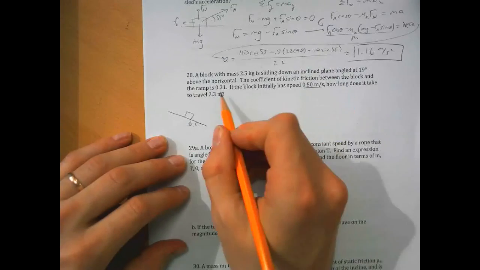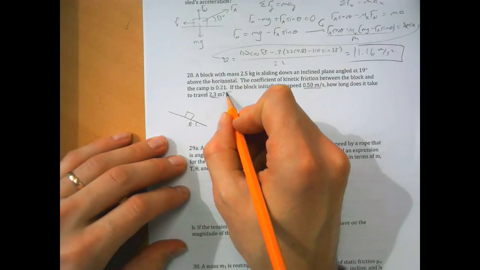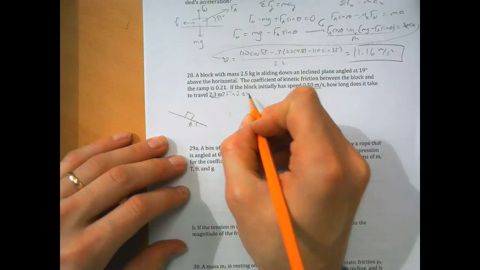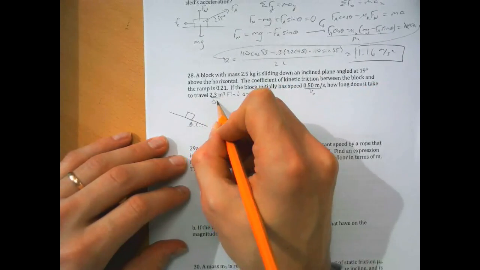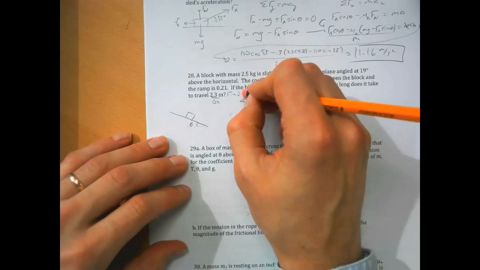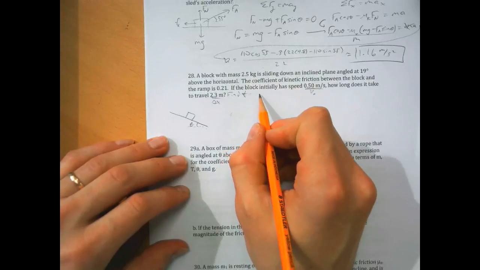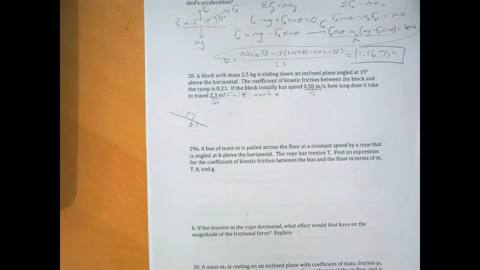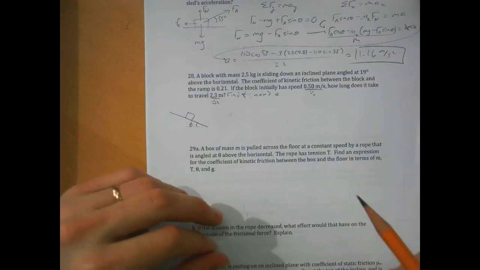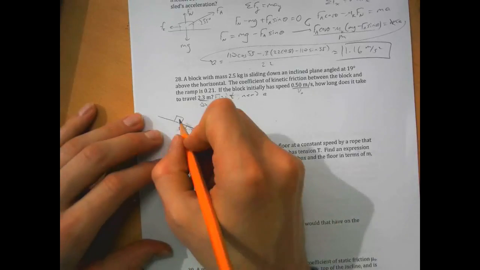If we have initial speed and a distance, and we want to find time, the missing variable is acceleration. So we're going to do a problem with Newton's second law to find the acceleration and plug that into a kinematic equation. So what forces are acting on this block?